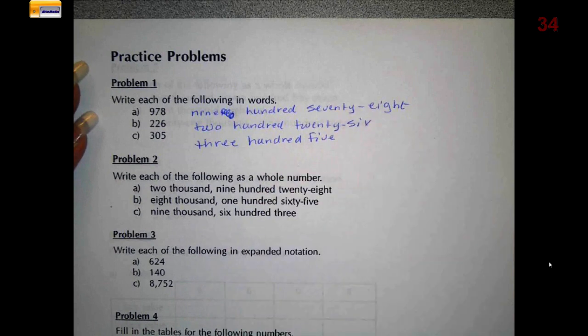Okay, now on problem 1, I got 978, with a dash between the 70 and the 8. And then on number B, I got 226, with a dash between the 20 and the 6. And then 305. Is that what you guys got? Okay.